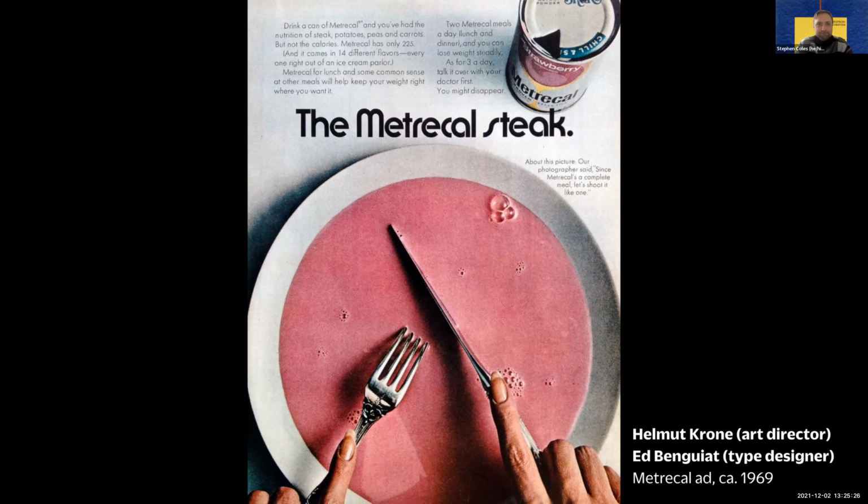And Ed Benguiat, very prolific type designer in the 50s, 60s, 70s, 80s, was assigned by Doyle Dane Bernbach, the famous ad agency in New York, to create essentially a custom typeface for multiple ads to be used by the company.